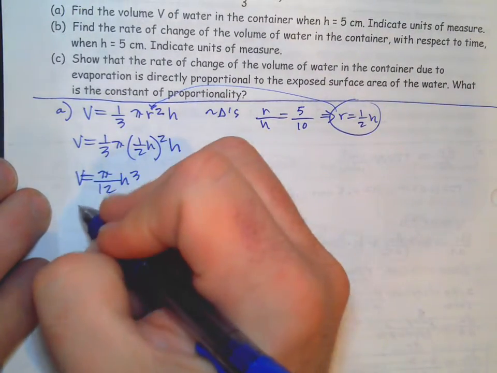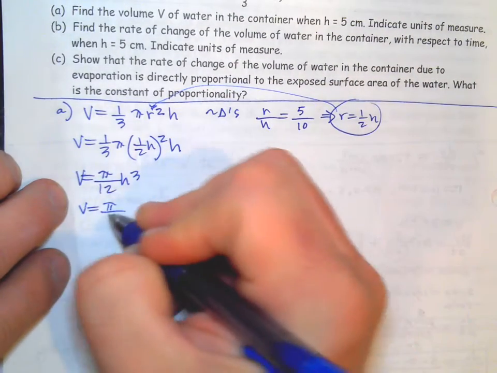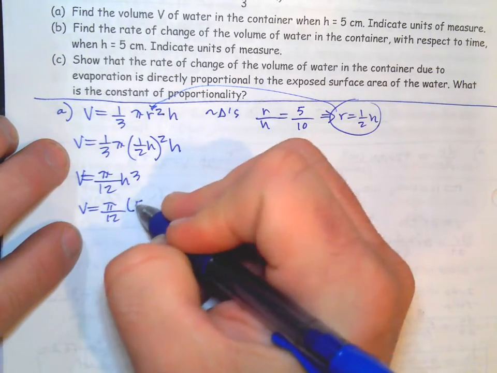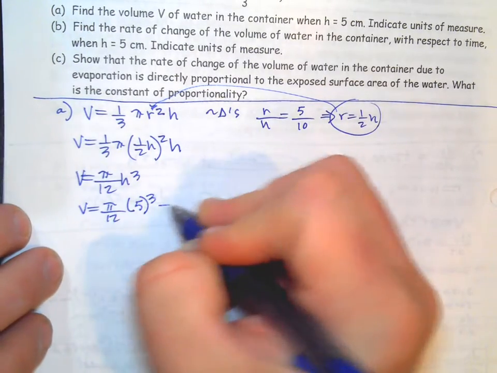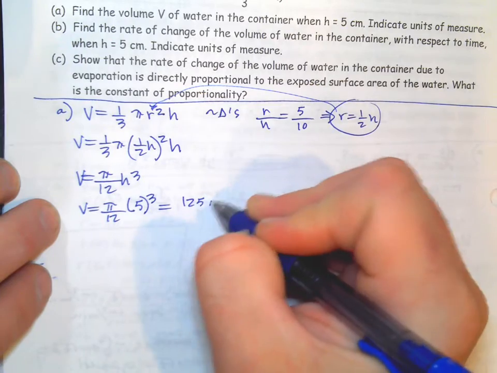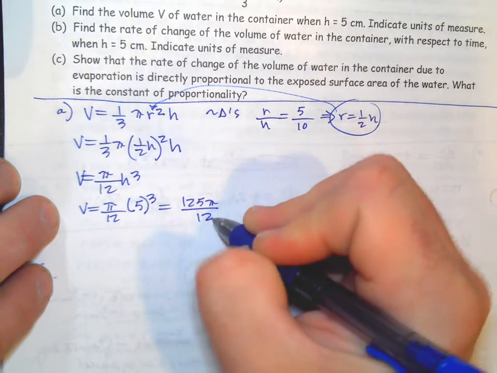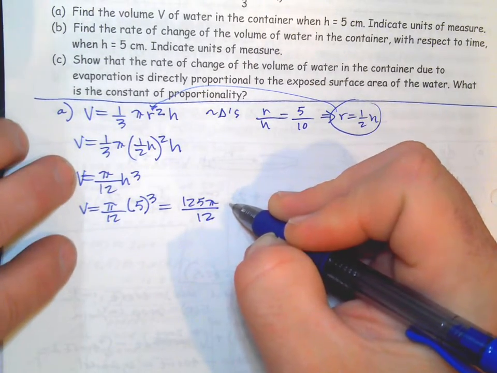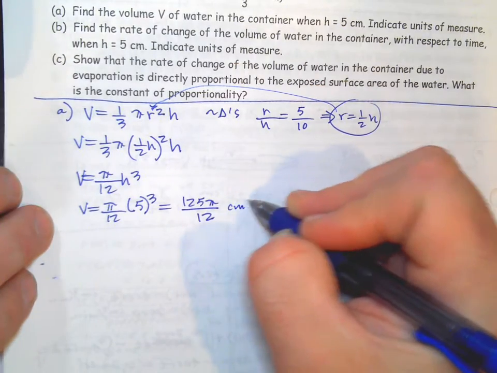And then we can use that to go ahead and find the volume when H equals 5. So that's going to be 125 pi over 12. The units are something cubed, right? Centimeters cubed.